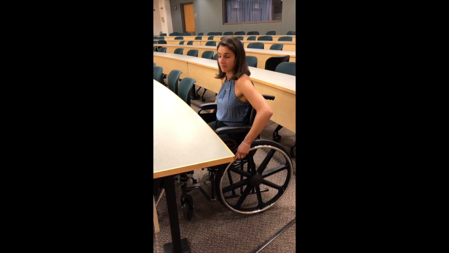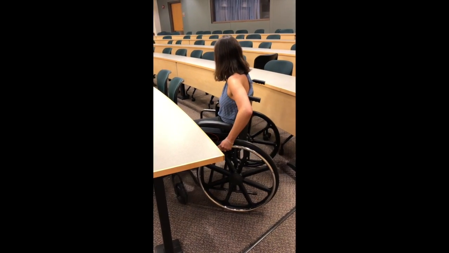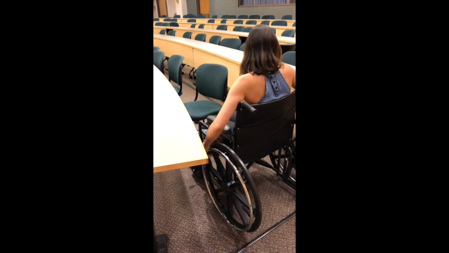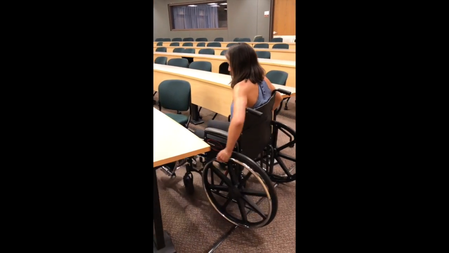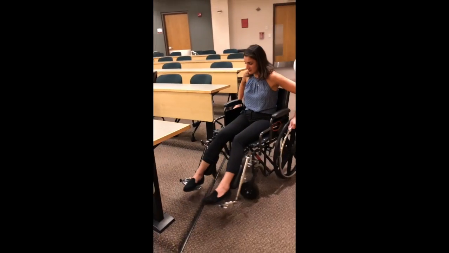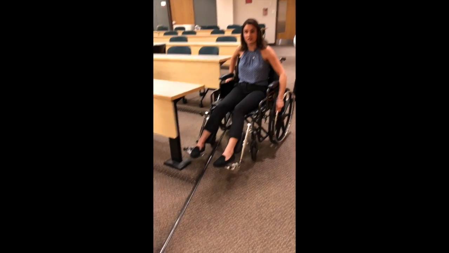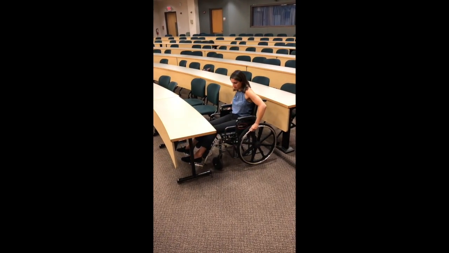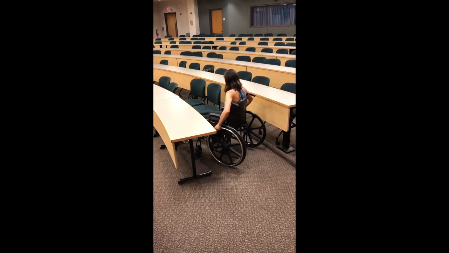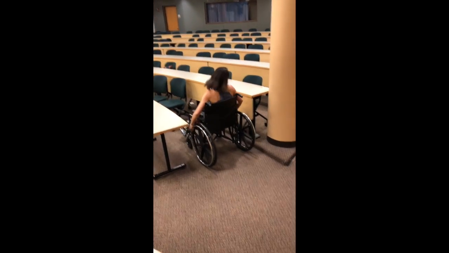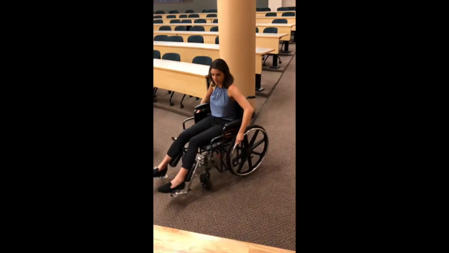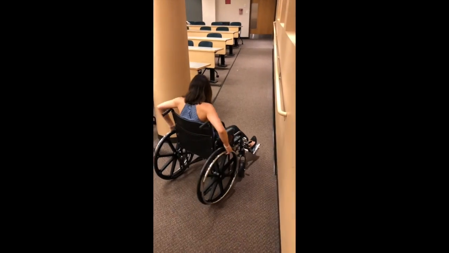The middle rows of seating are not accessible. The uneven flooring between the ramp and each row throws the wheelchair off balance, resulting in loss of traction. The front row is accessible because the tables are not permanently fixed to the floor as they are in the other rows. The bottom of the ramp meets ADA guidelines, allowing for an appropriate turning radius to exit the lecture hall.